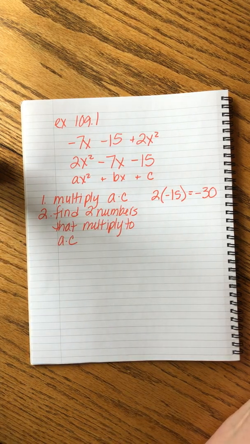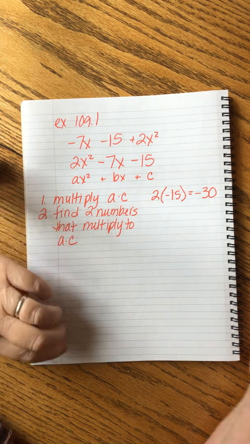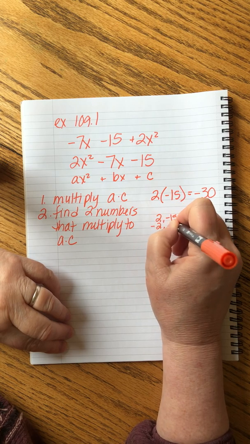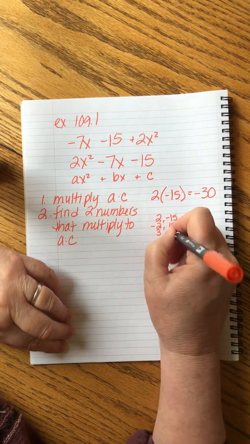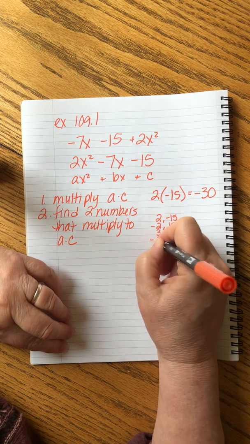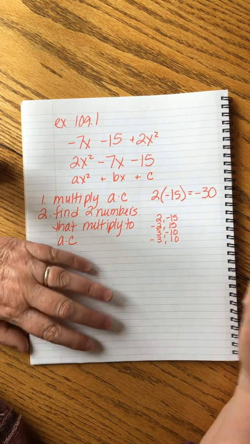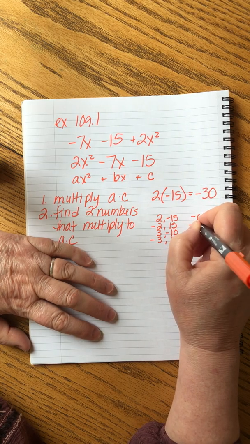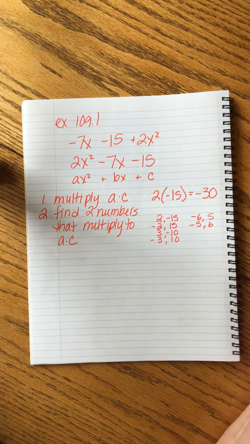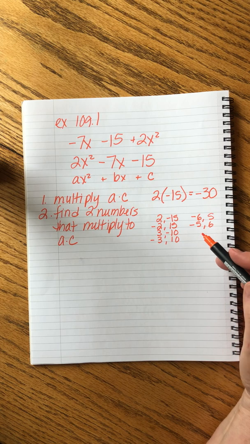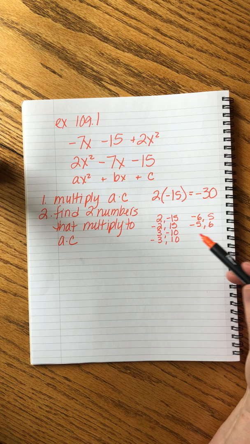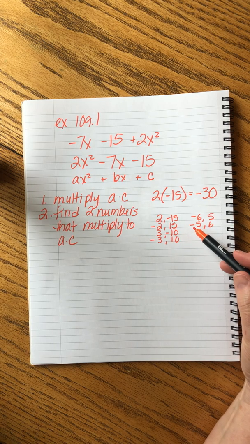And let's write out some pairs. You don't normally have to do this. Well, we see 2 and minus 15, or minus 2 and positive 15. There's also 3 and minus 10, or minus 3 and positive 10, right? Or we could do 6 and 5. That time I reversed the order. What else multiplies to 10? Not 4, 5, 6, not 7, not 8, not 9. We got 10. Okay, that looks like all of them.